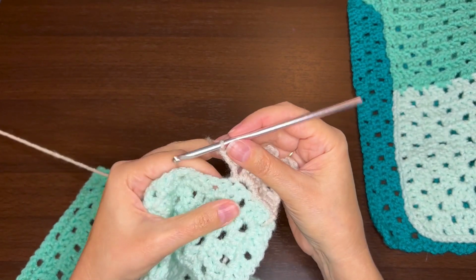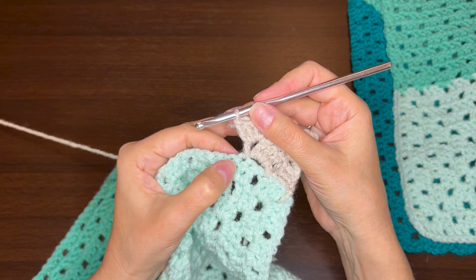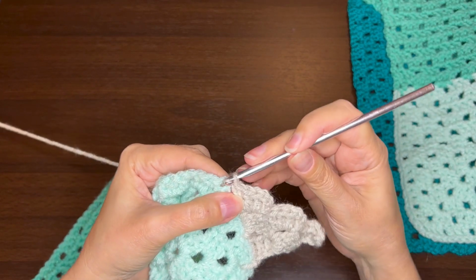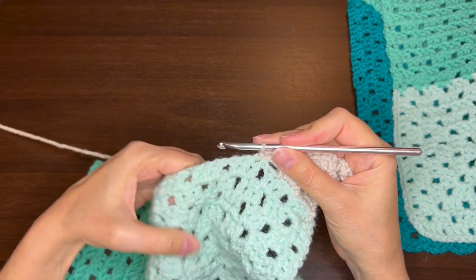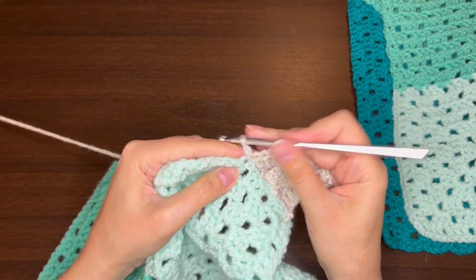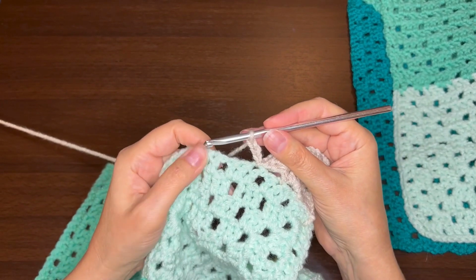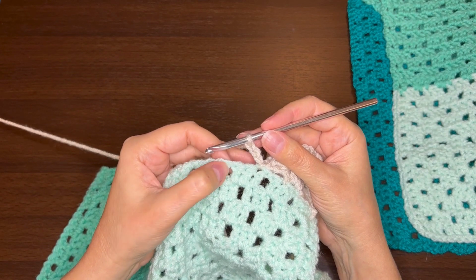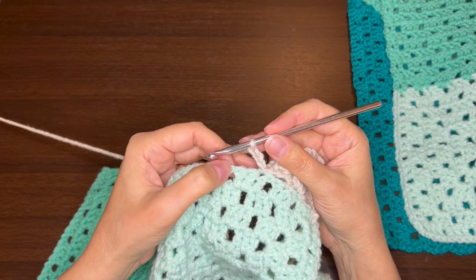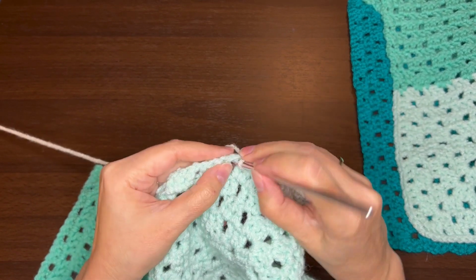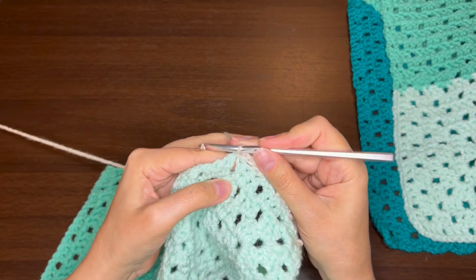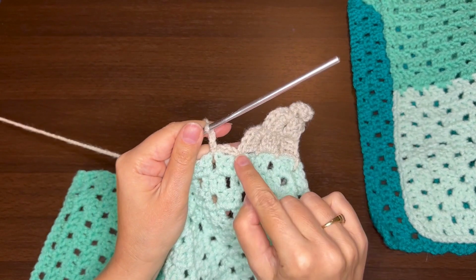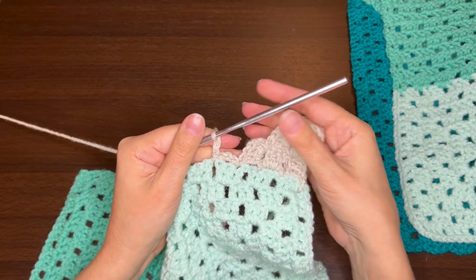And then skip 2 stitches. So that's 1, and then the next chain, and slip stitch into the next one. And then I want to chain 3, skip 2 stitches, and slip stitch in the next one. In this case, it is this chain, so I can just go ahead and slip stitch in the space there. Chain 3, and again that acts as our chain 6 to start the next row.